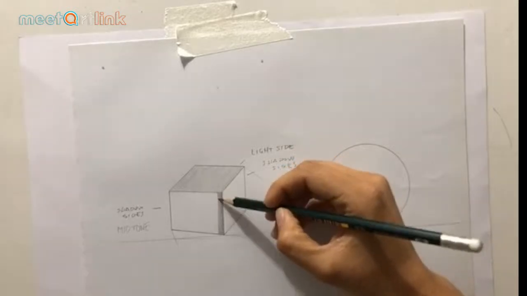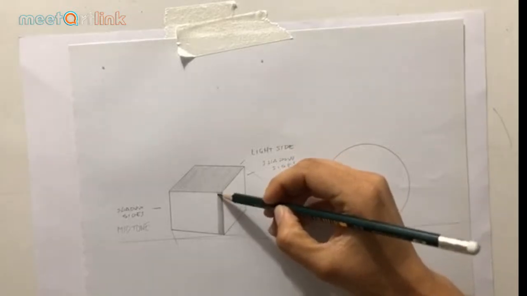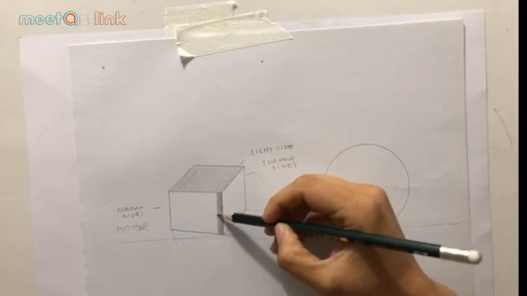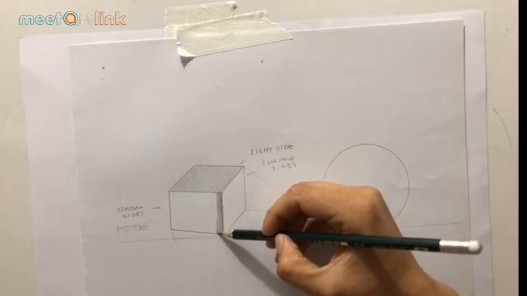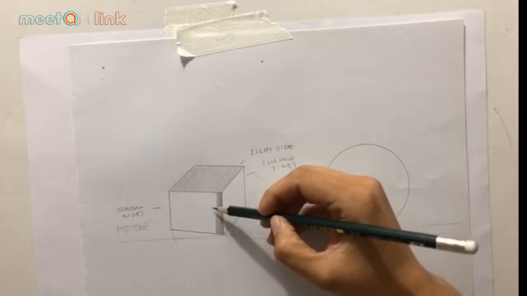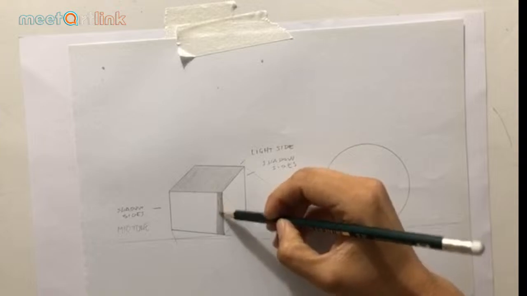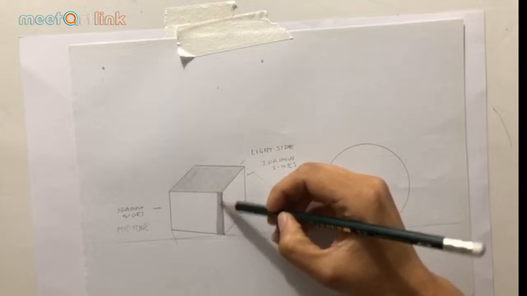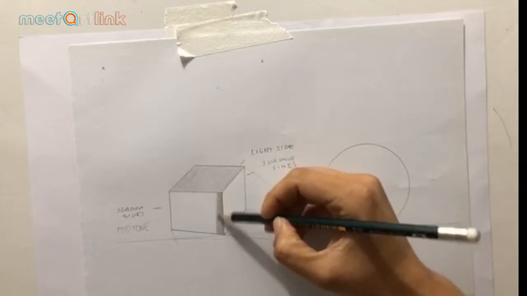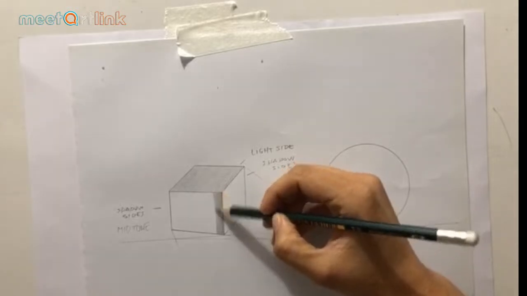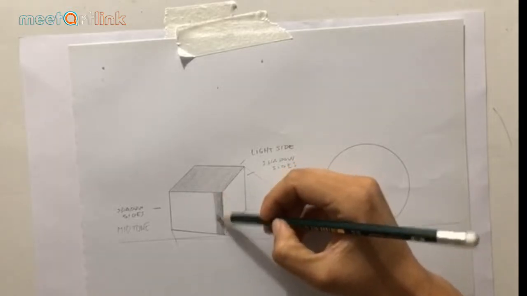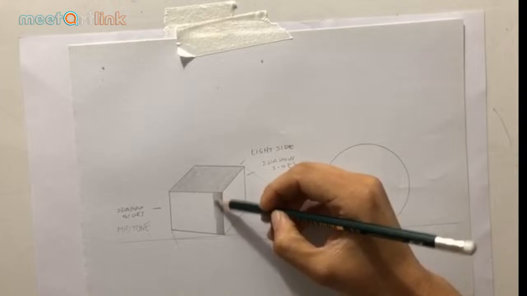Because if we don't understand how the light is hitting our object, then our object can look either too flat, or it can look with shapes and sizes that we don't want it to look. So if you have an object and you do a shadow that's too pronounced, maybe you're going for a depth that you were not intending to do.